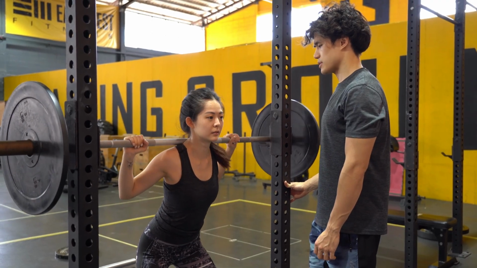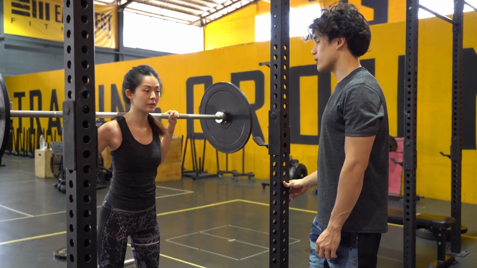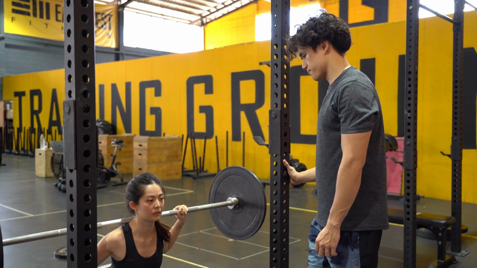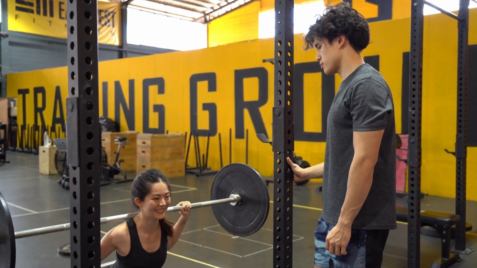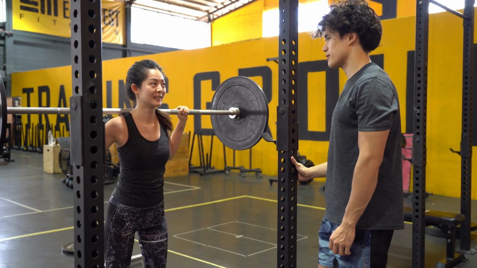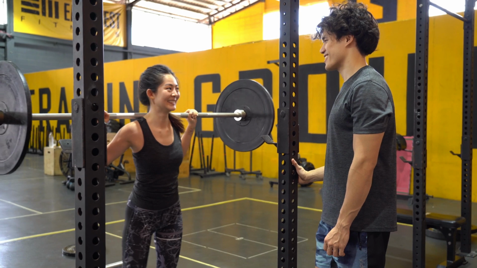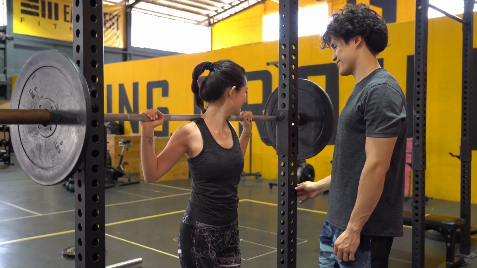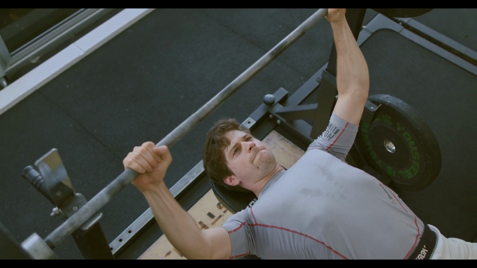For strength training, we need to perform the exercise that we want to get stronger at. This is because neural and technical adaptations follow the principle of specificity, meaning we only get better at what we practice. On the other hand, there are no mandatory exercises for hypertrophy training.